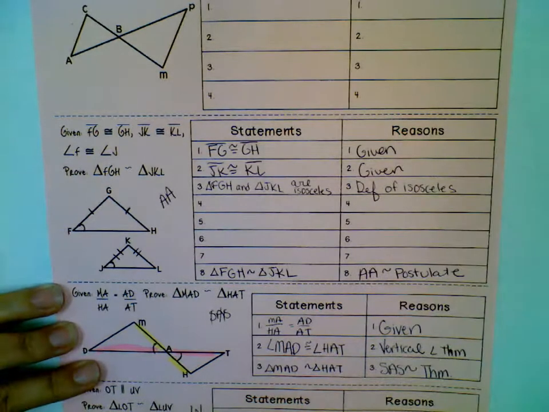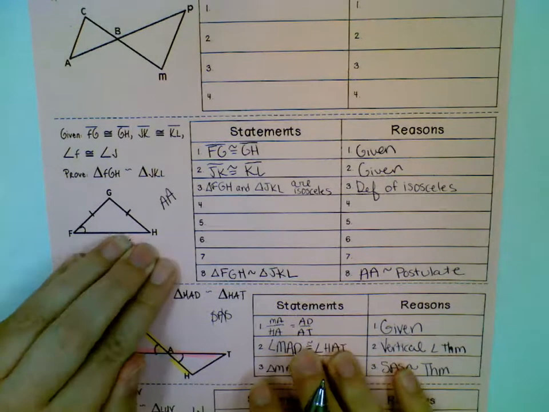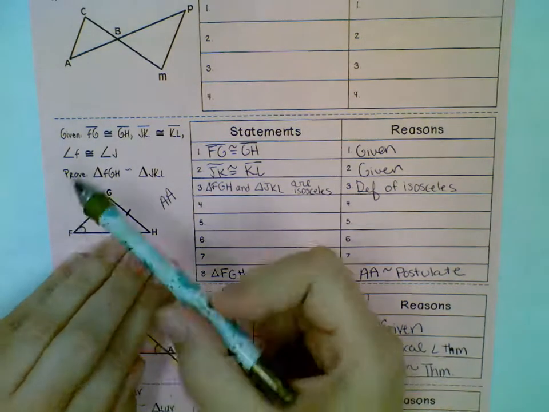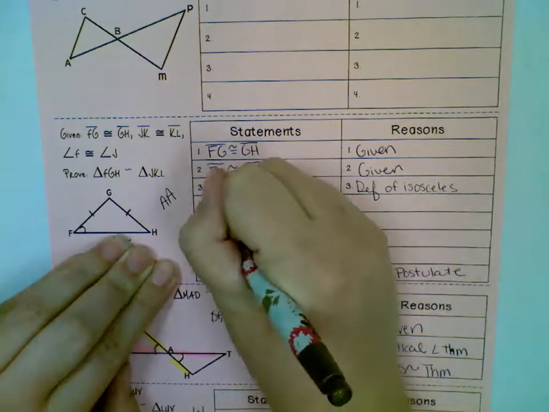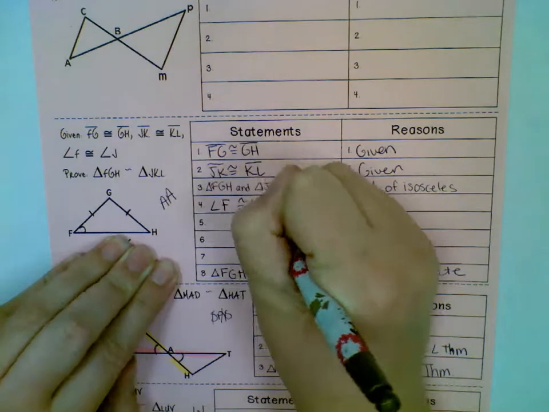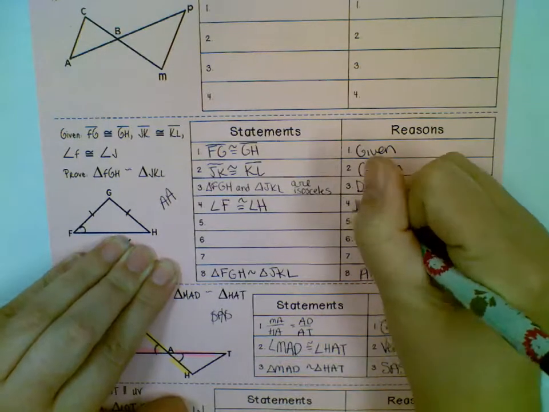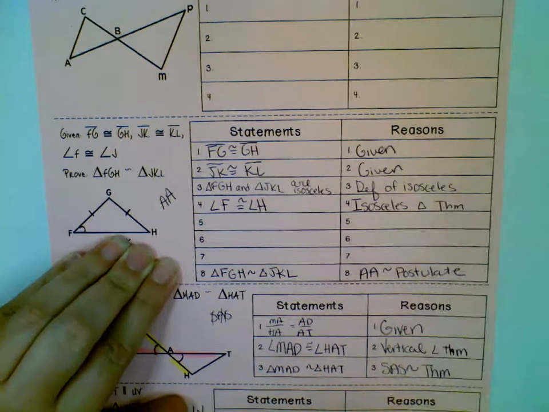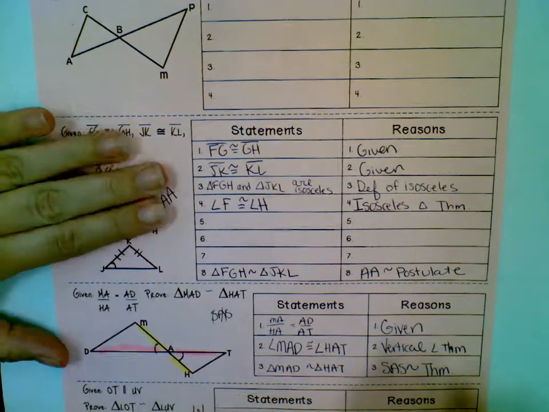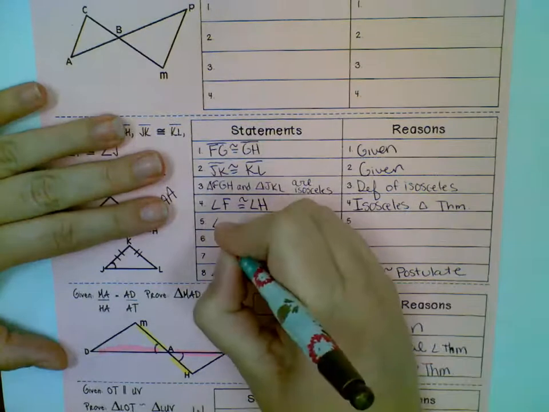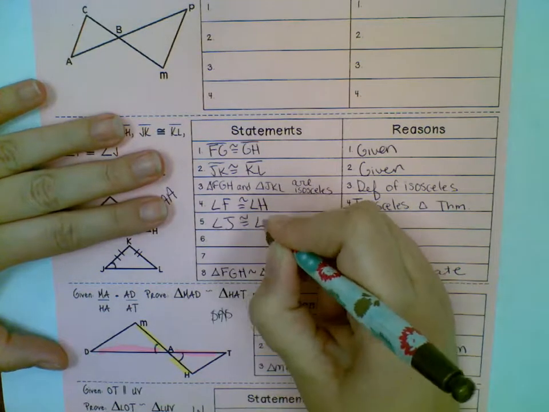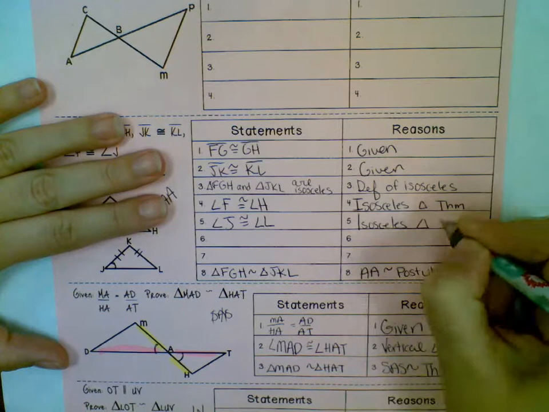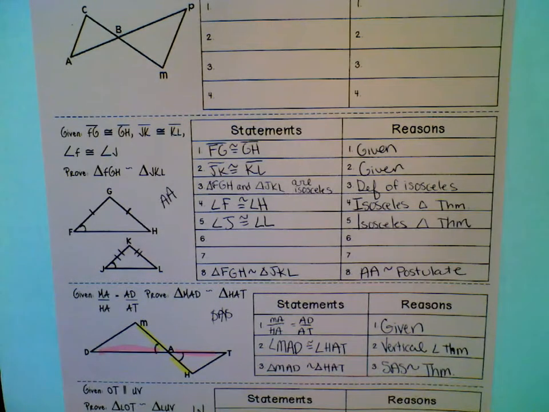So if we have isosceles triangles, what was the main thing that's important about them? Well, isosceles triangles have congruent base angles. So I can say that angle F is congruent to angle H because of the isosceles triangle theorem. Remember that told us that we have congruent base angles in isosceles triangles? So in this one, we've got the same thing, that the base angles are congruent because of the same theorem.